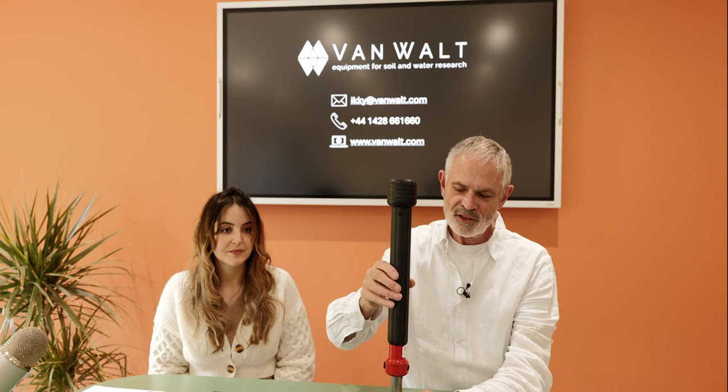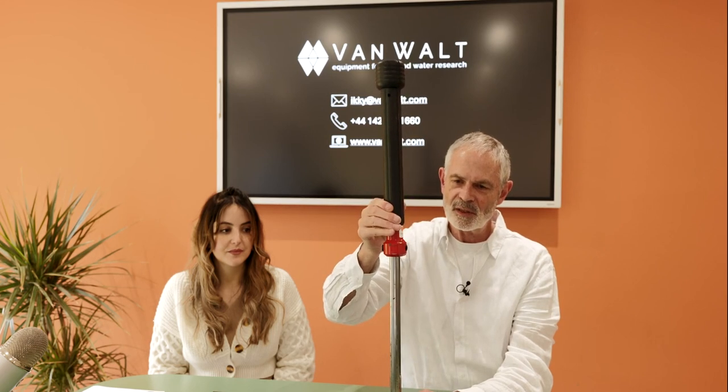On the one side, you've got again the hex quick pin connection, and it's a really good tool because you can hammer down. But actually, when the item is inserted, you can pull up the auger by reversing the action.